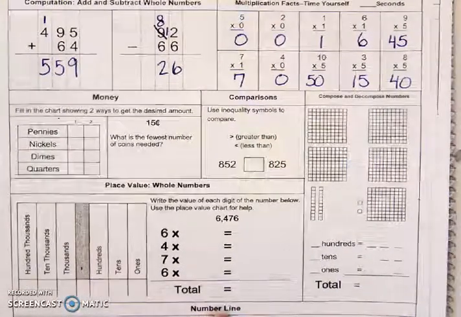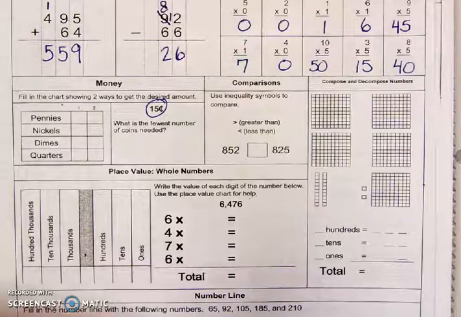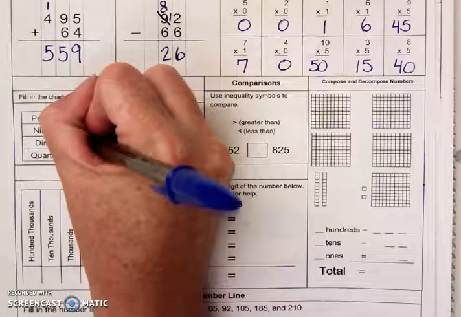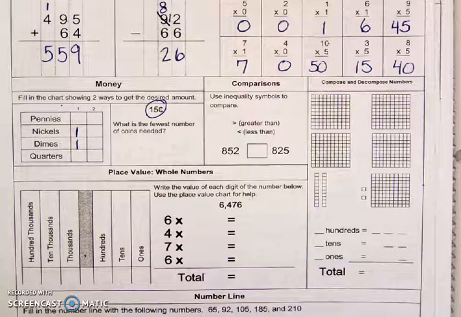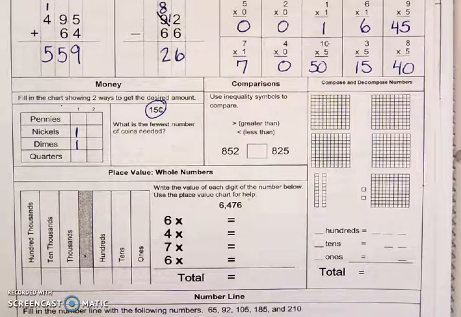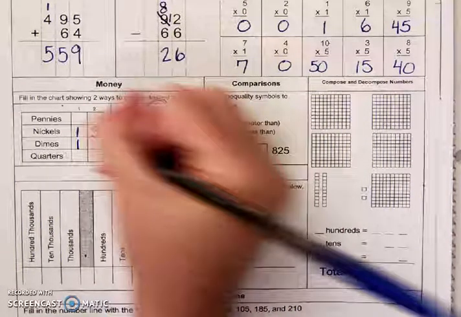Okay, on money, we're trying to make 15 cents. The fastest way would be to use 1 dime and 1 nickel. There are lots of other ways that we can make 15 cents. One other way we could make 15 cents would be 3 nickels: 5, 10, 15.